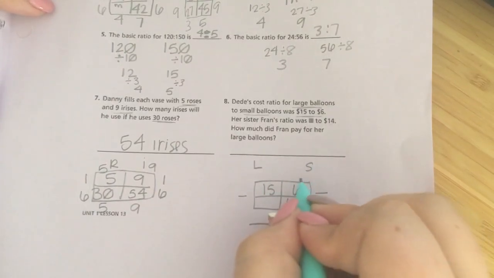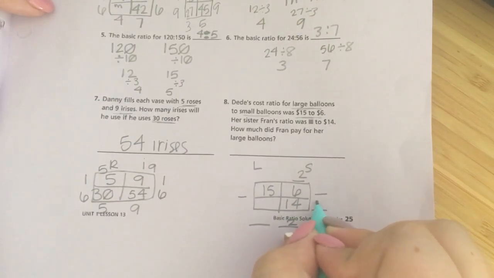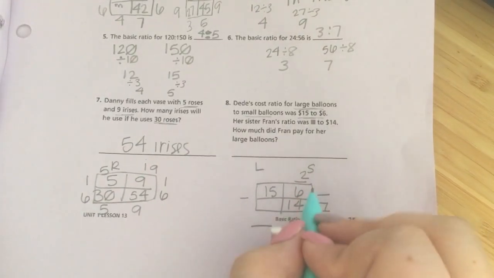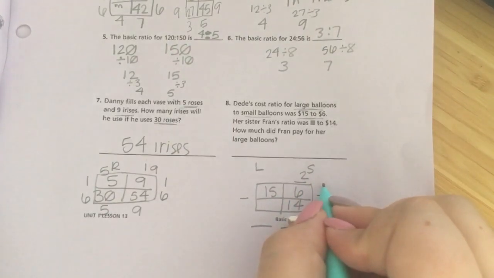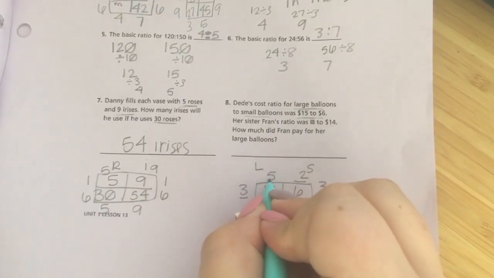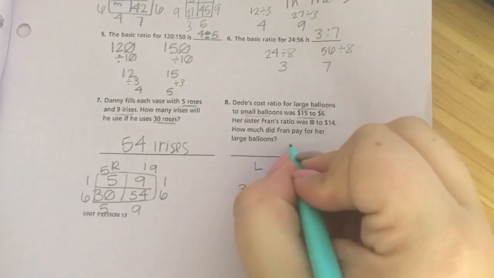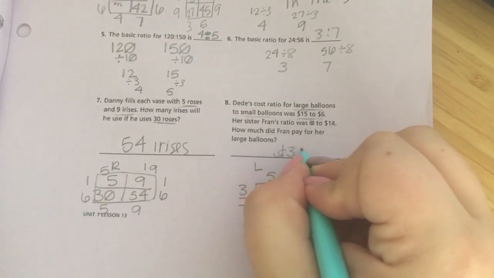Well, I happen to think balloons are pretty cool, so I'm finding the greatest common factor between 6 and 14. It is 2. 2 multiplied by 7 is 14. The 7 is a row. 2 multiplied by 3 is 6, so that's a row. 3 multiplied by 5 is 15, so 3 multiplied by 7 is 35. So final answer, $35.